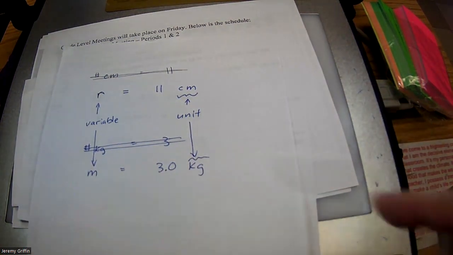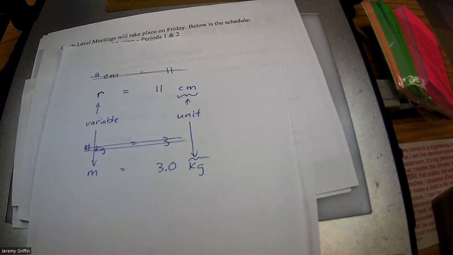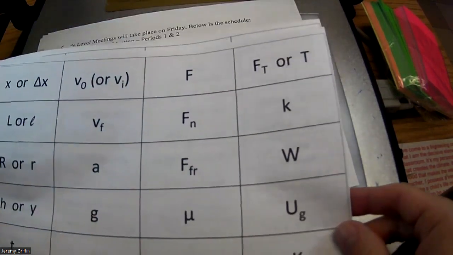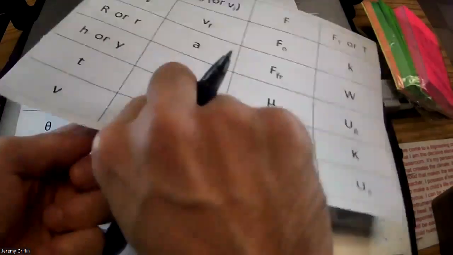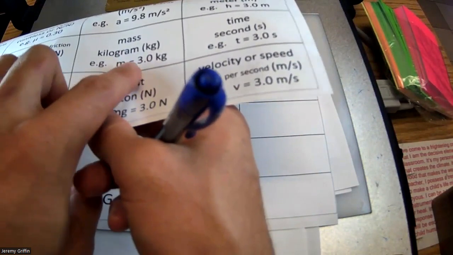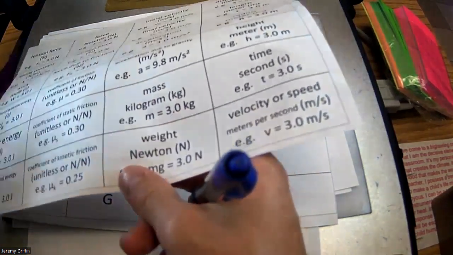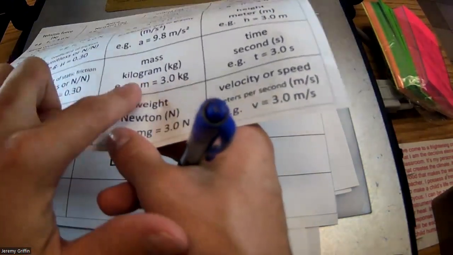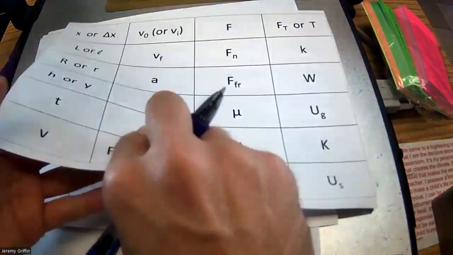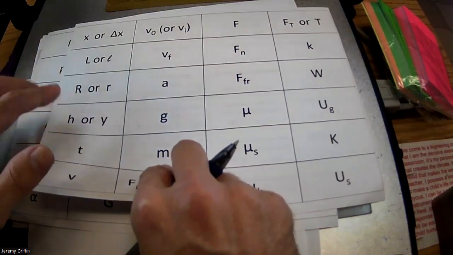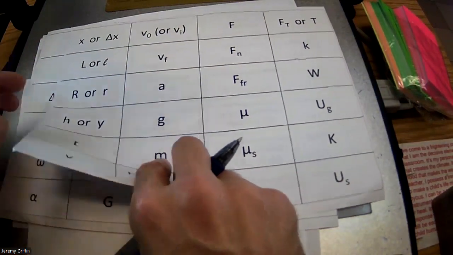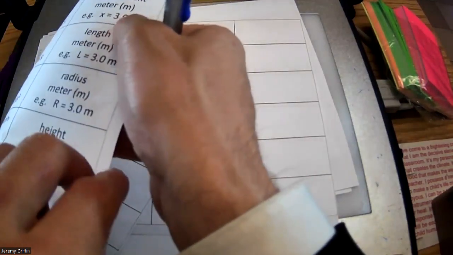Let's see, where does this line up on this page? Here it is. So M is a variable. If I flip it over, it's on the exact opposite side: mass, measured in kilograms, for example. That's exactly what I gave you. Look at that, 3.0 kilograms. Gets it? Okay. Now, the letter M you have to be careful with, because as a variable, it stands for mass. As a unit, it could stand for meters. Okay.